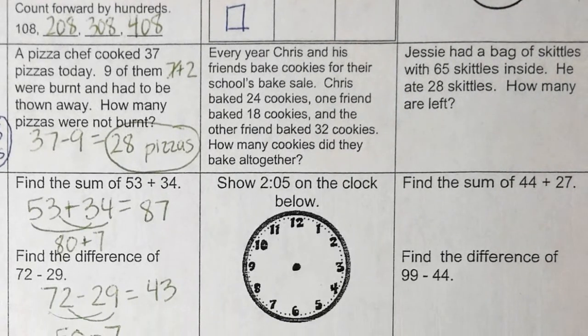Every year, Chris and his friends bake cookies for their school's bake sale. Chris baked 24 cookies, one friend baked 8 cookies, and the other friend baked 32 cookies. How many cookies did they bake all together?